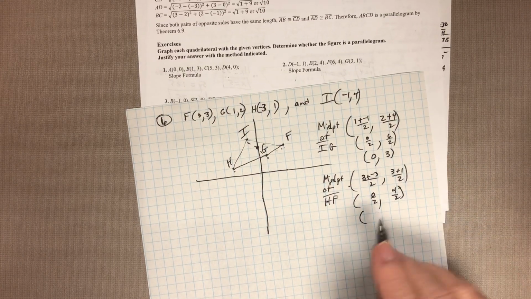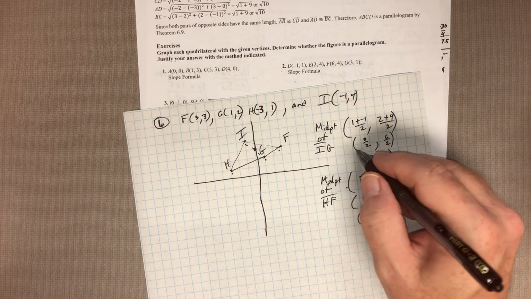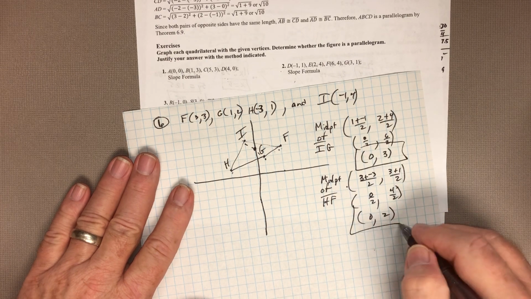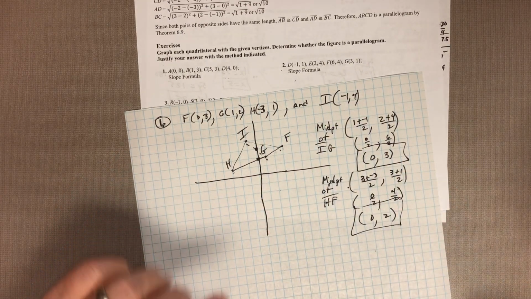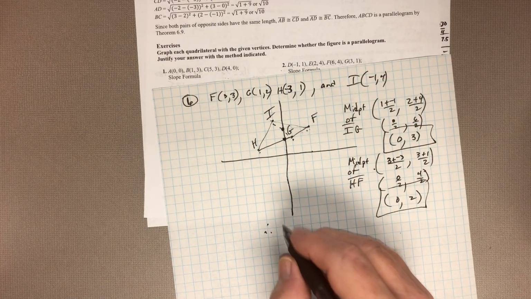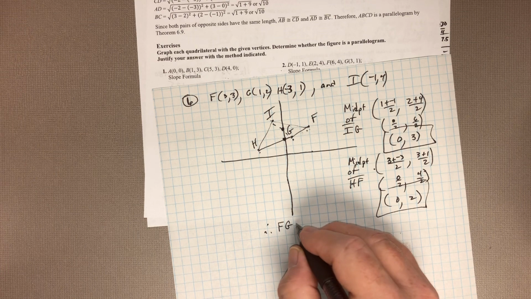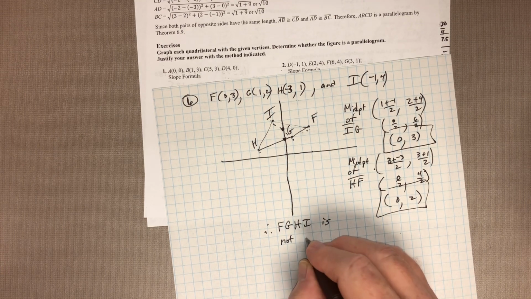Of course, 0 divided by 2 is 0, and 4 divided by 2 is 2. And you can see that that midpoint is not the same as that midpoint. They're not the same, so therefore, you can say that quadrilateral FGHI is not a parallelogram.